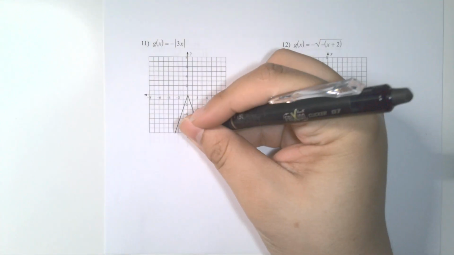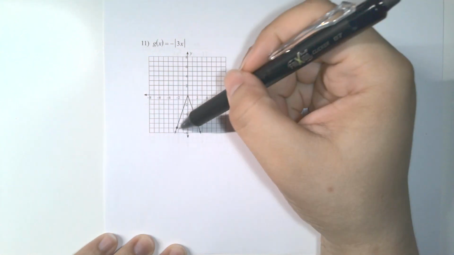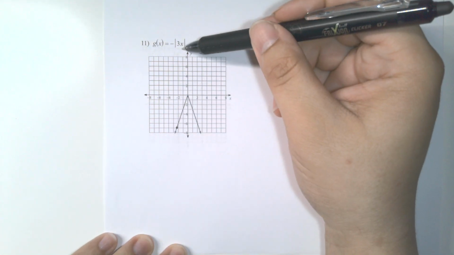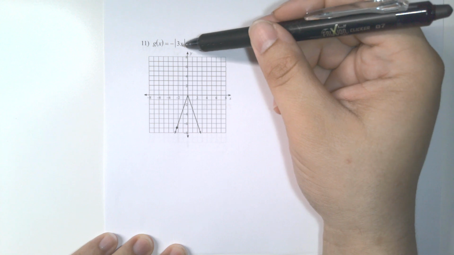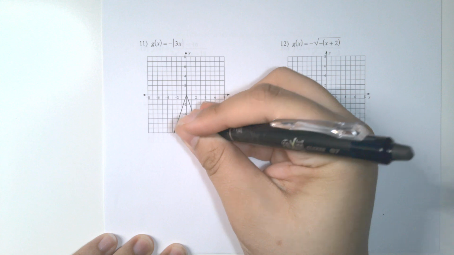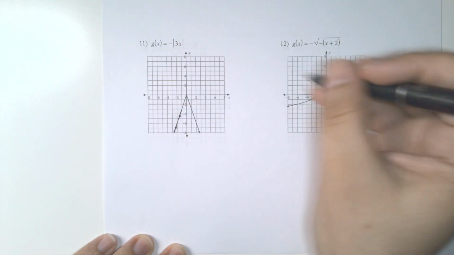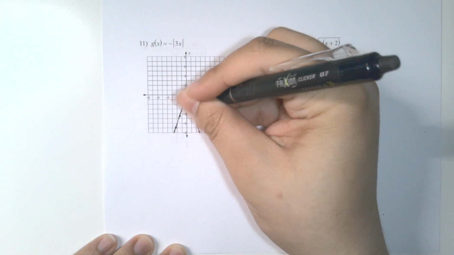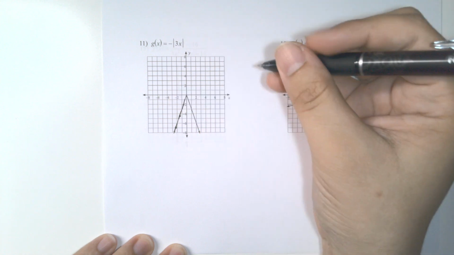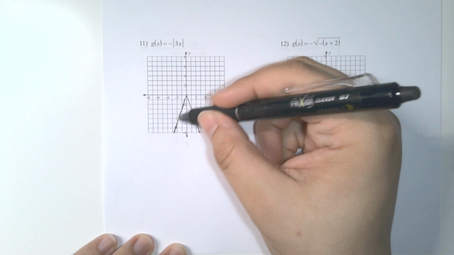So if we start over here, just looking at our function, our slope is exactly +3 right here. But it's also +3 right there, and it's also +3 right there. So it's not changing. It's not increasing.